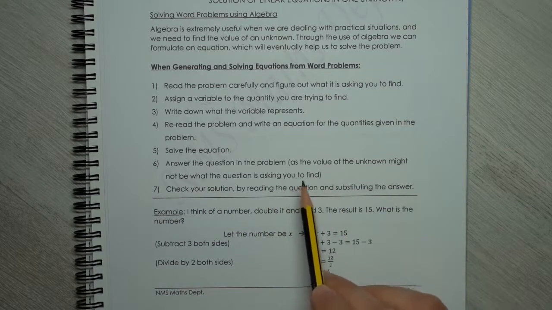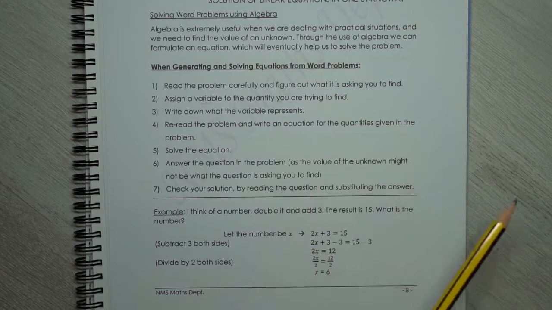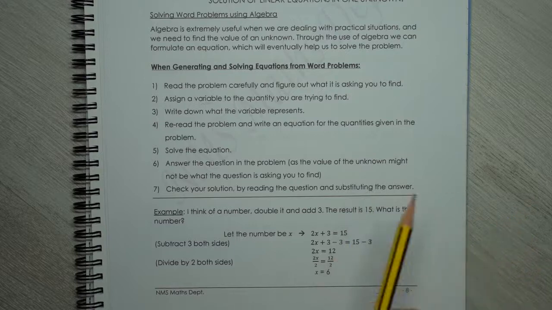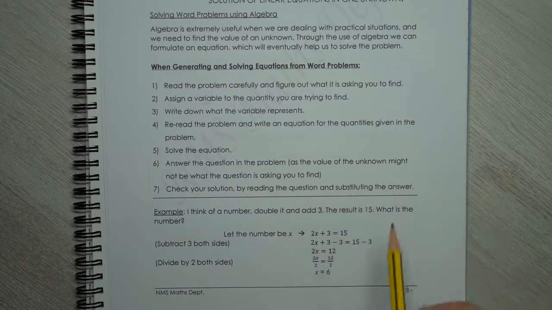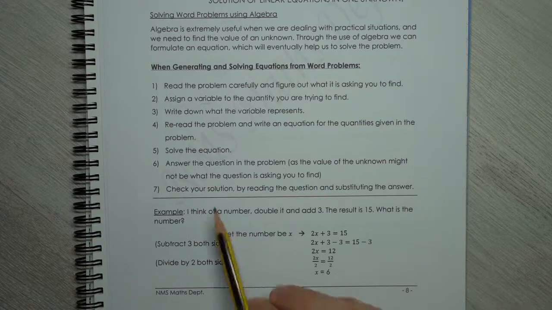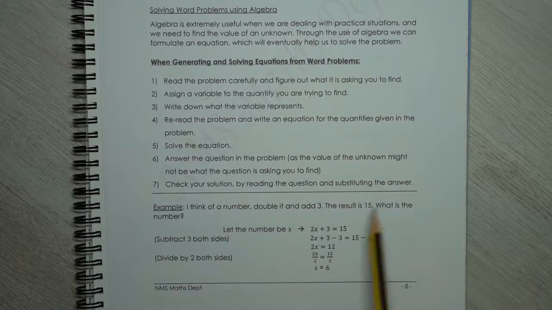This is very important because sometimes we are asked only to find, for example, the unknown value, and other times we are asked to find something else. But we might get to that later on as well. Then we can also check the solution by reading the question and substituting the answer.